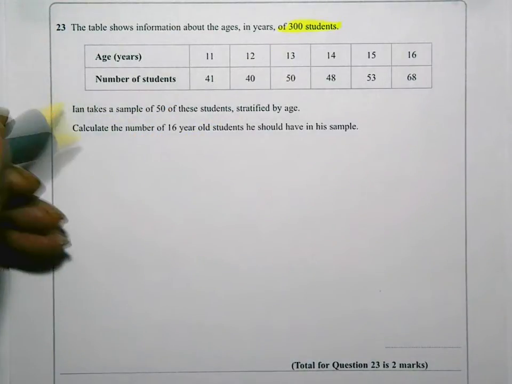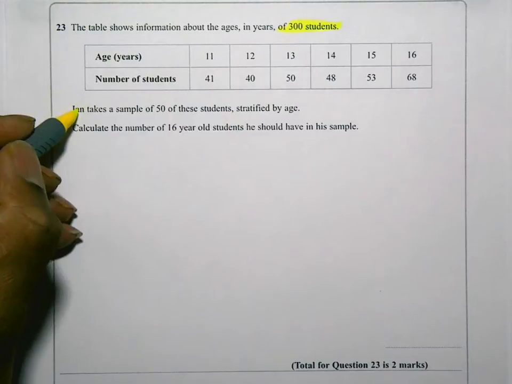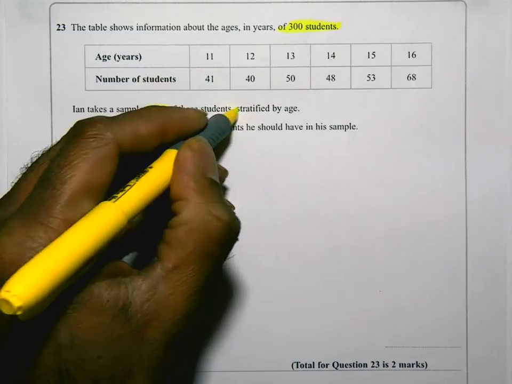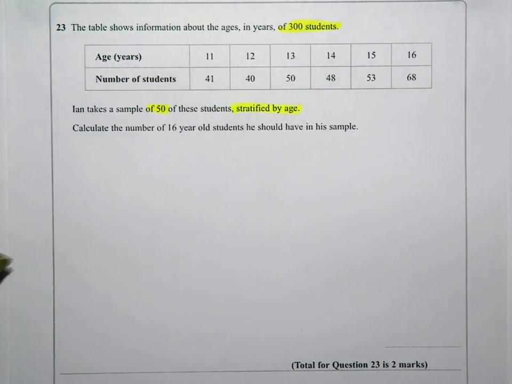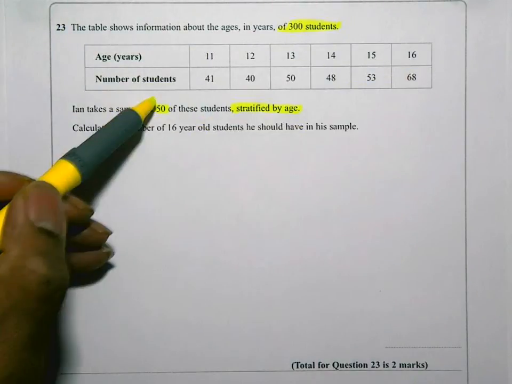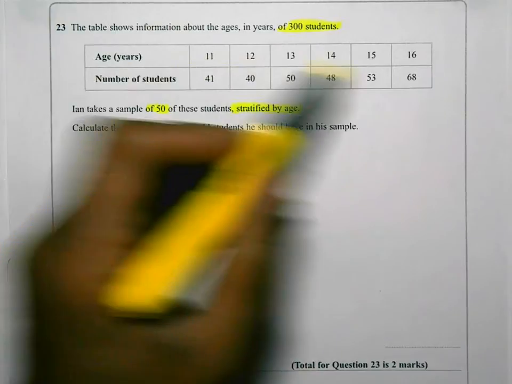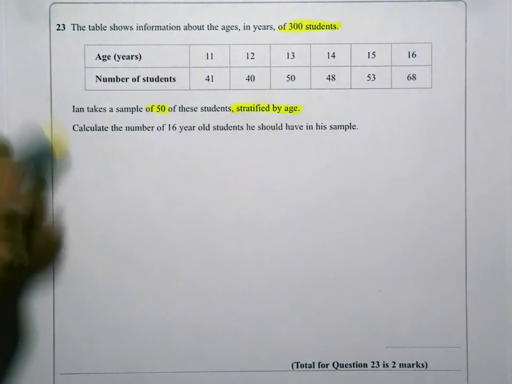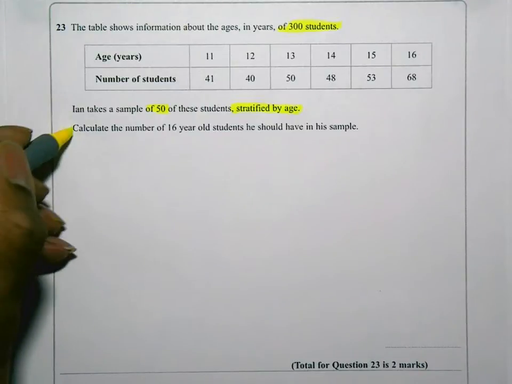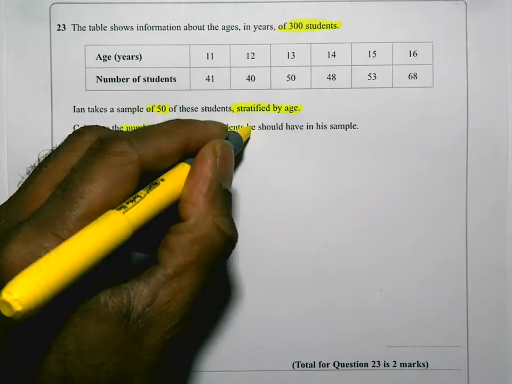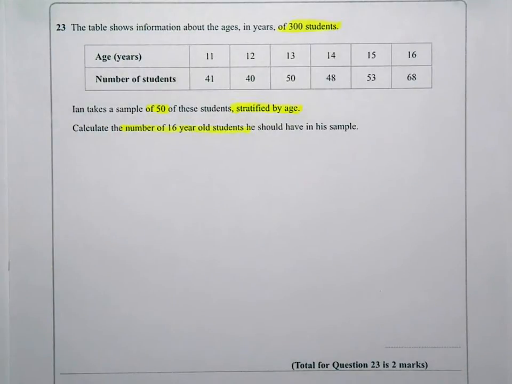The question says, Ian takes a sample of 50 of these students, stratified by age. Now what that means is that the proportion of each of the ages in his 50 is proportional to the whole amount of the population. And we'll talk about that in a bit, because as the question asks, calculate the number of 16-year-old students he should have in his stratified sample.